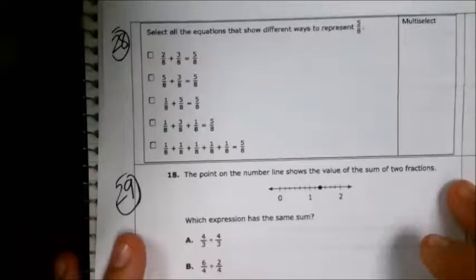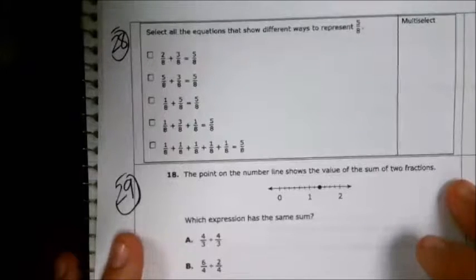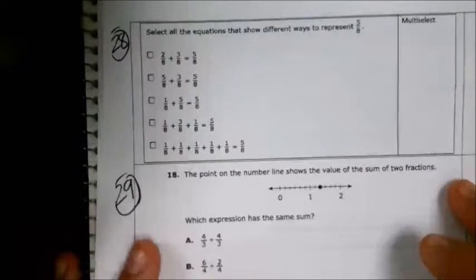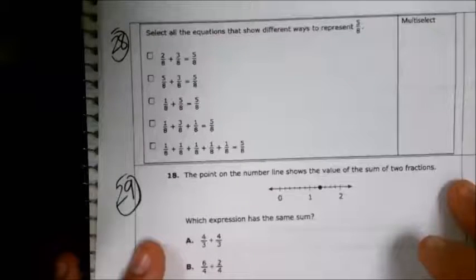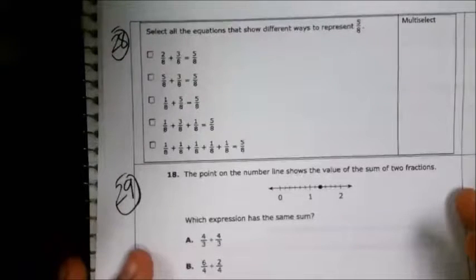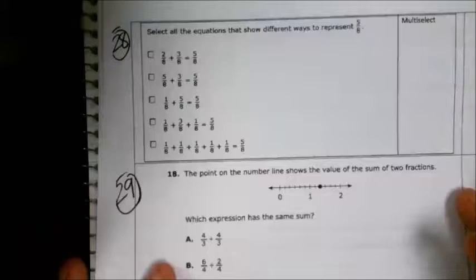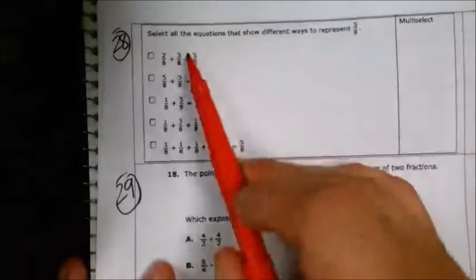Okay, here we are. Today is April 13th of 2018. We are on pages 12 and 13 today of our FSA packet. So we're starting here with this one.